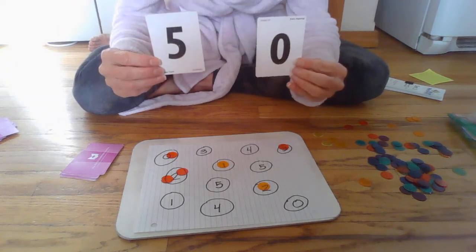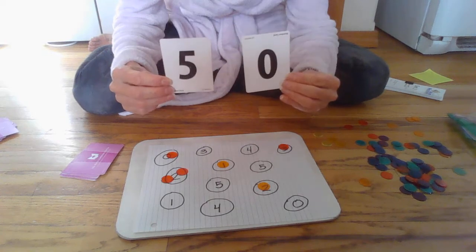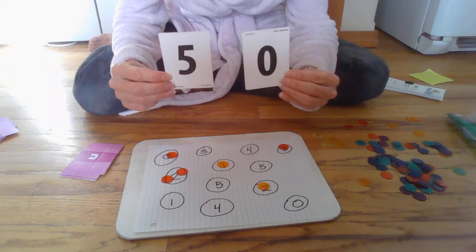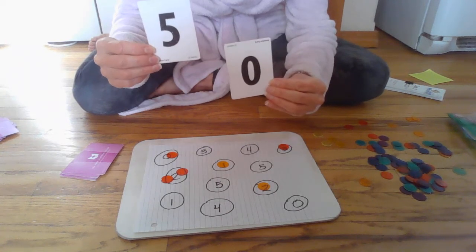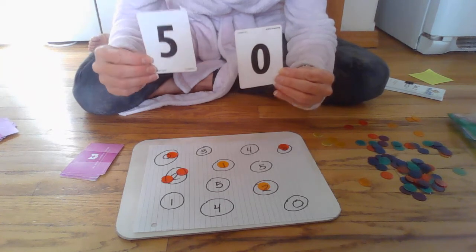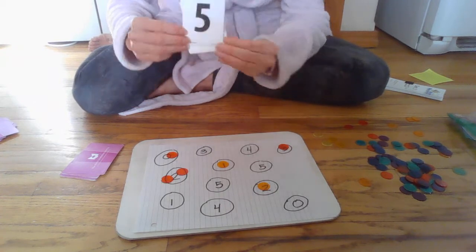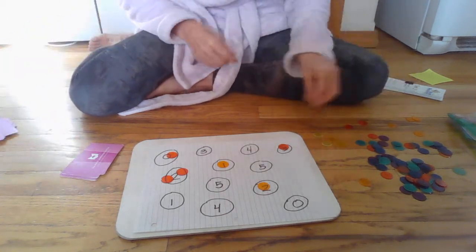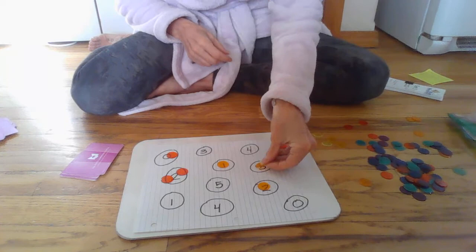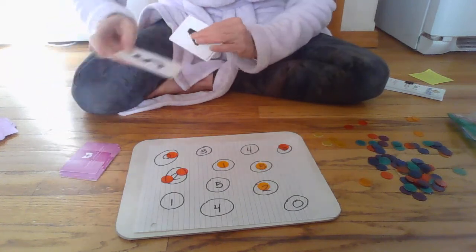We've got 5 minus 0. What does that equal? Yeah, 5, because we know 0 plus 5 equals 5. So 5 minus 0 equals 5. Oh, that's our first 5, boys and girls. Okay, we'll just play until the end of this deck.